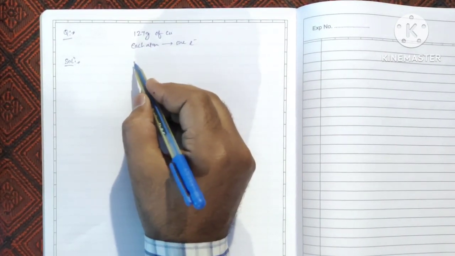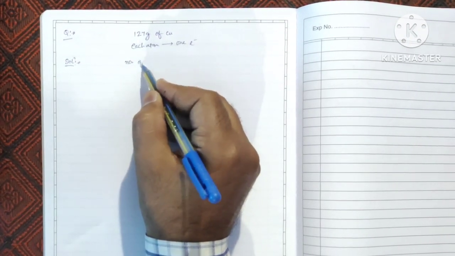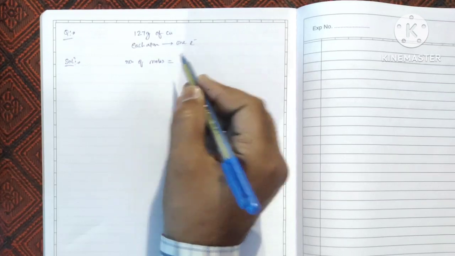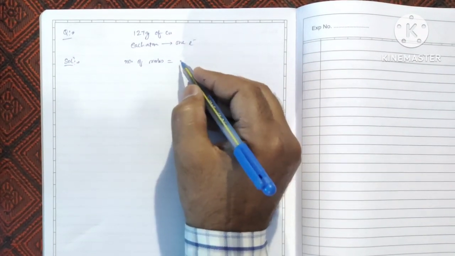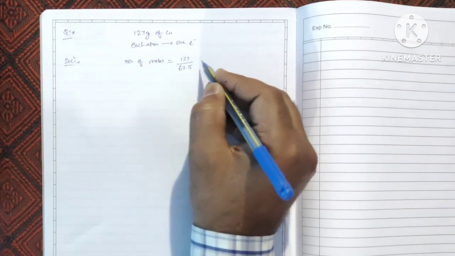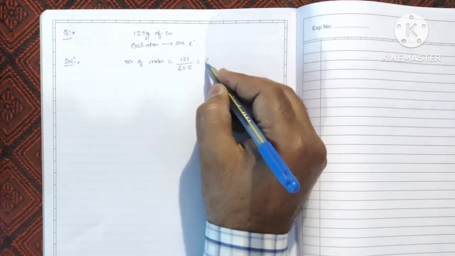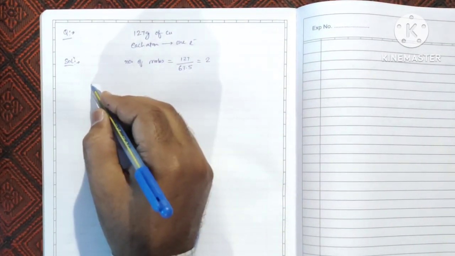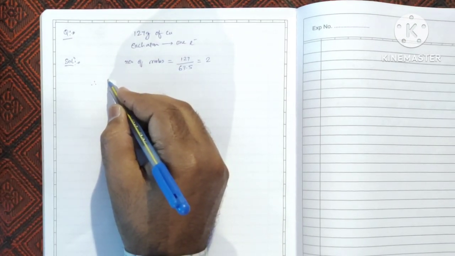First of all, we are supposed to get the number of moles present in the sample. So number of moles can be written by using the formula given mass divided by molar mass. The given mass is 127 and the molar mass is 63.5. That is also given in the problem, and we get number of moles as 2. Now we can write the total number of atoms using Avogadro's number.